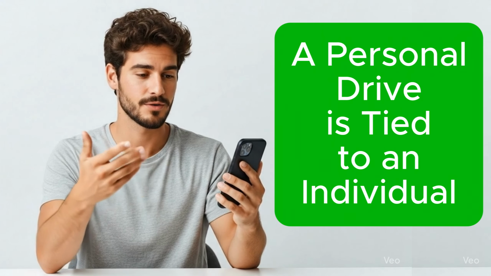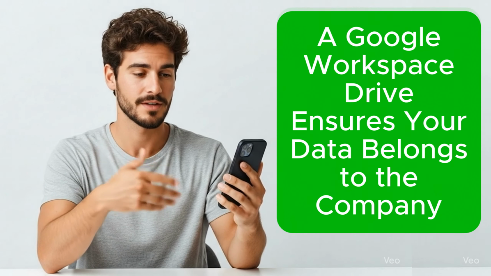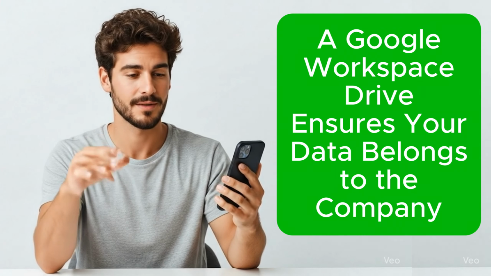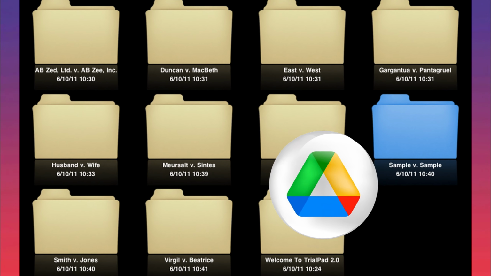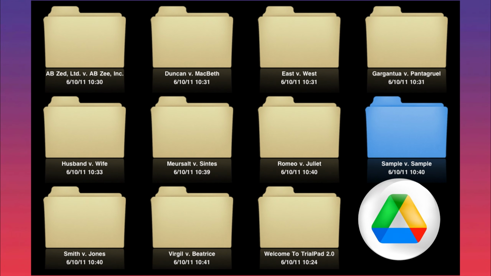Before we dive in, it's important to understand a key difference between a personal and a business account. A personal drive is tied to an individual, but for a business, you'll want to use Google Workspace's shared drives, which ensure your data belongs to the company, not a single employee who may leave at any time. Here's how to do the complete process step by step.